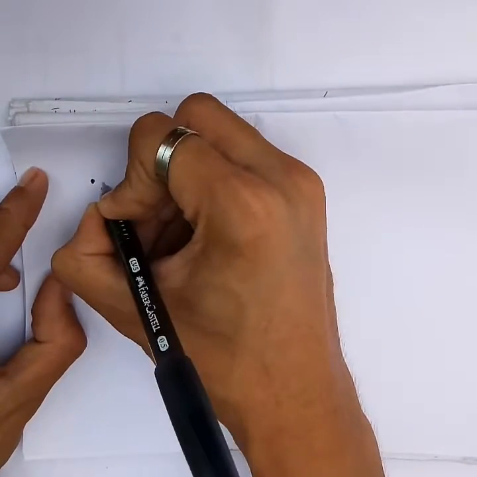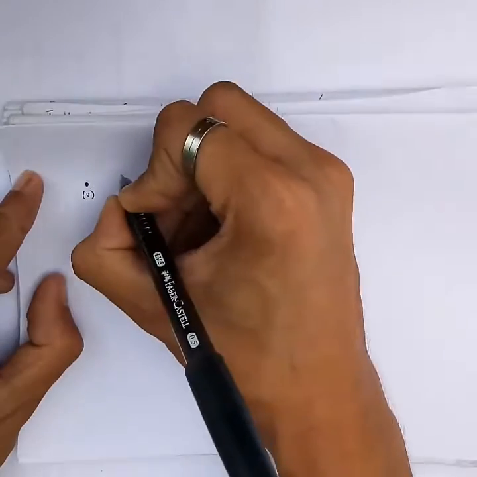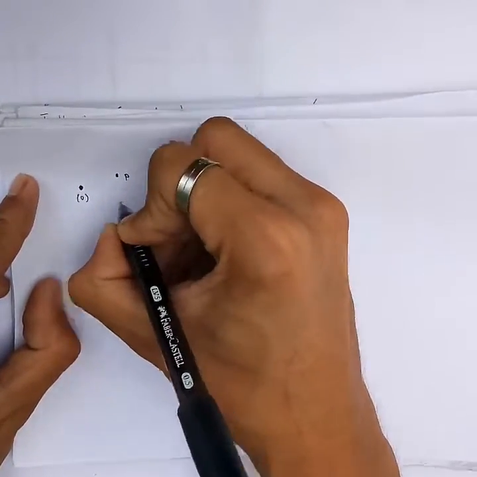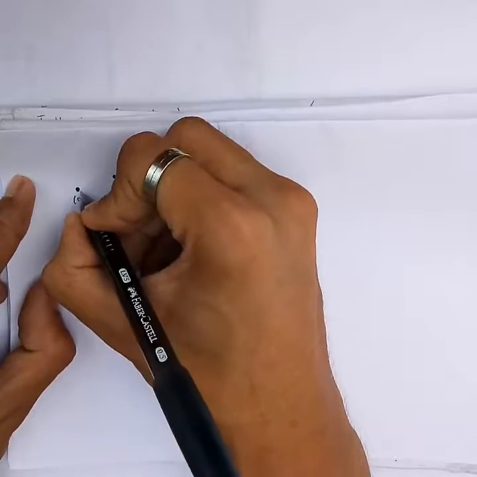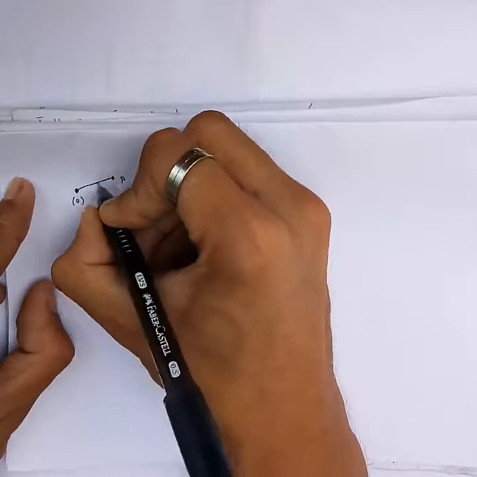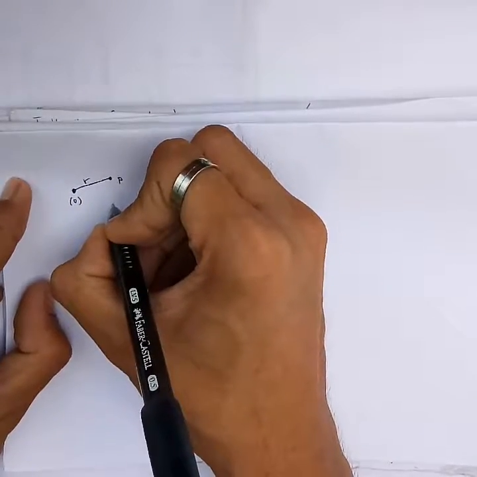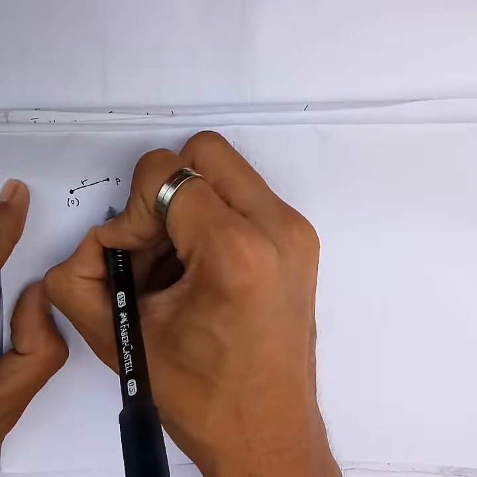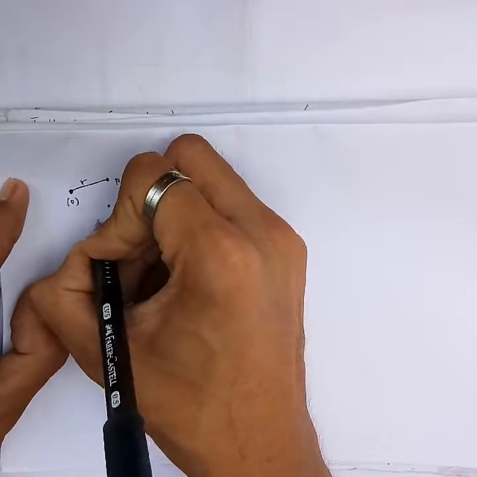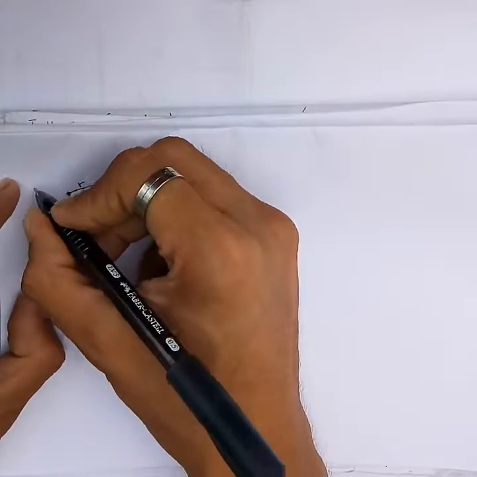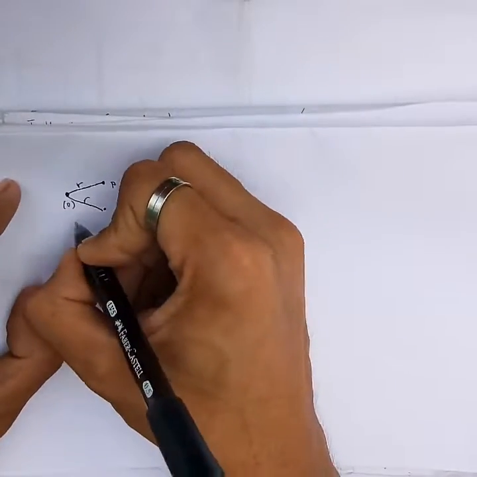For example, we do have point O and point P. The point O to P is called radius, and all points from O to other points will be called radius as well. And those radii that will form is called circle.